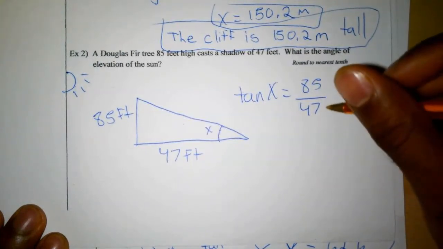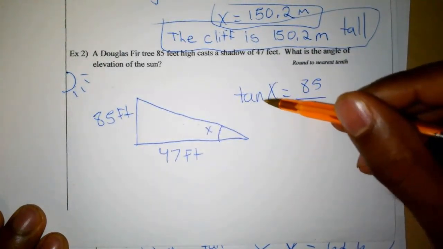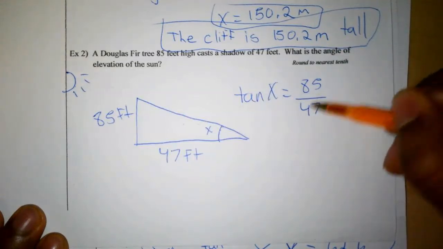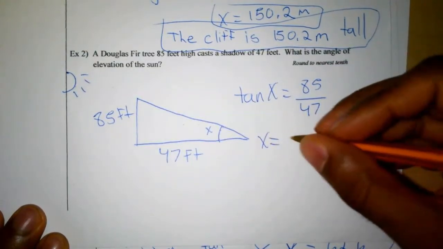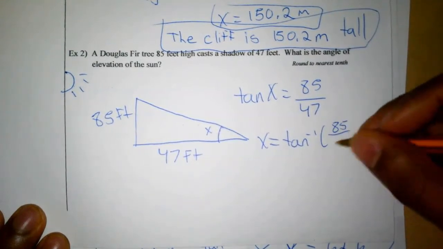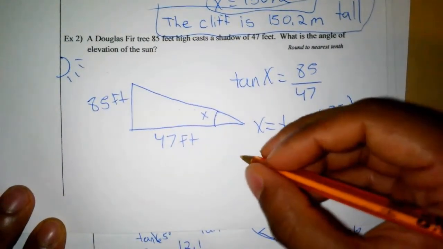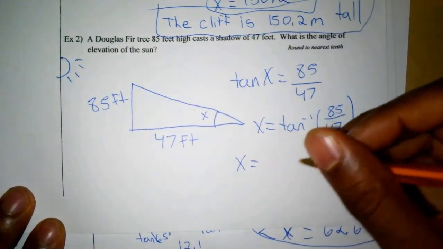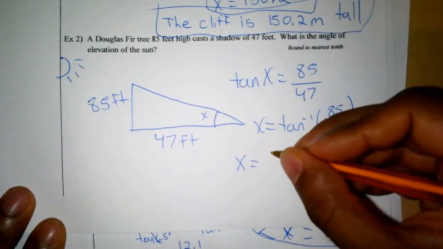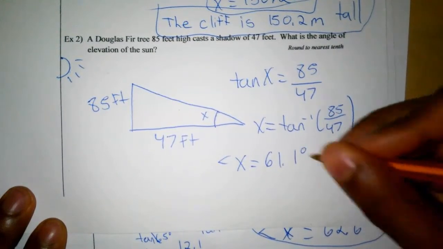So do some algebra here. How do we get rid of the tan on the x? You do arctan. Arctan cancels on this side, and arctan on this side. So x equals tan negative 1 of 85 divided by 47. Hopefully by now this should be in your head and easy to do. So the angle x will be 61.1 degrees.